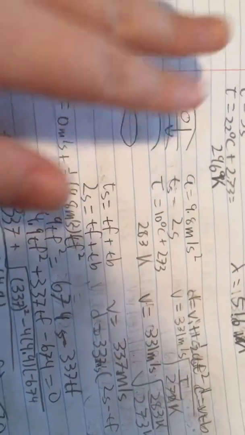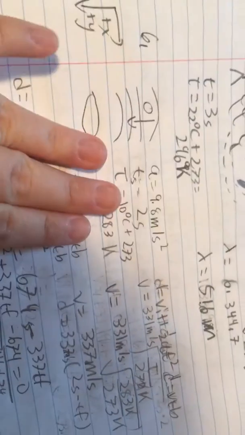I set up our problem already. Here's our stone being dropped into this well. I've already labeled the axis point and written down our variables. Here I just translated Celsius into Kelvin by adding 273, and getting a temperature of 283 Kelvin.